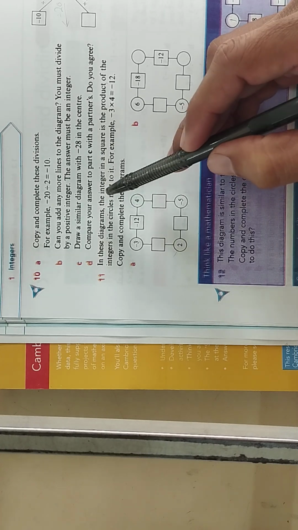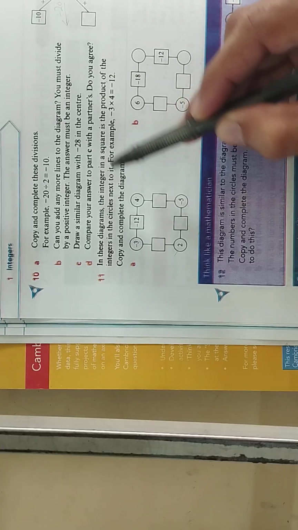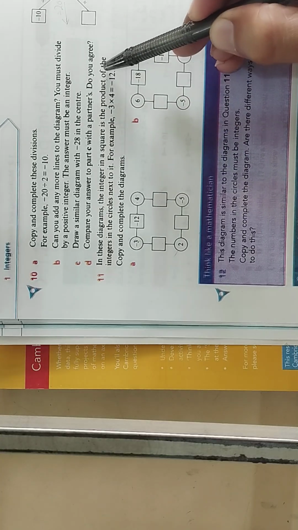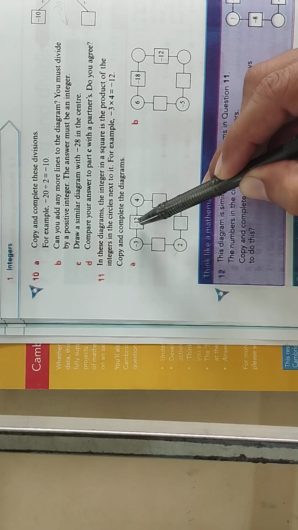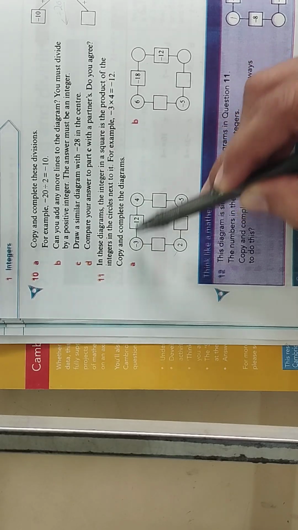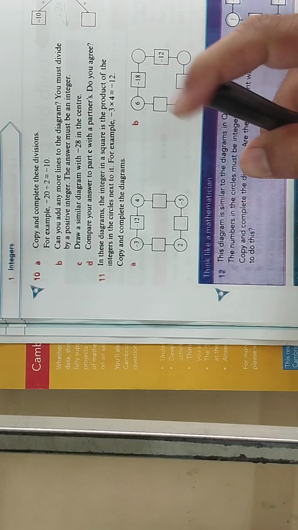Let's read the statement again. The integer in a square, which means this number, is the product of the integers in the circles next to it, which means this number is the product of these two numbers. Product of these two numbers means when we multiply these two numbers, we get this number.